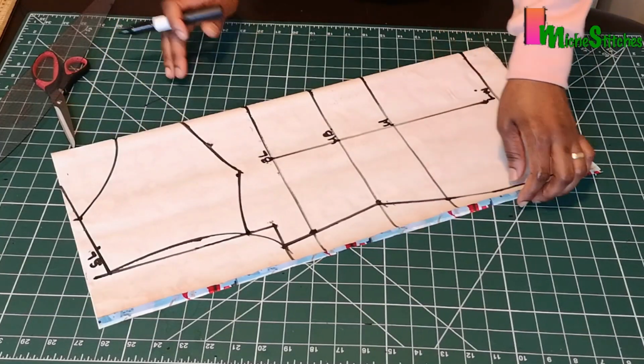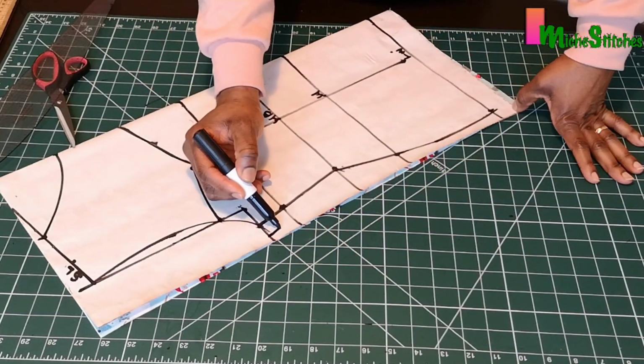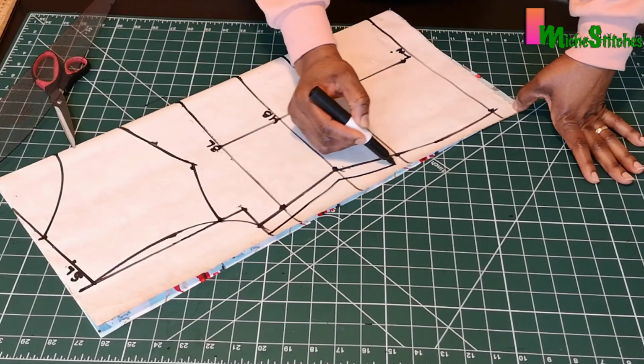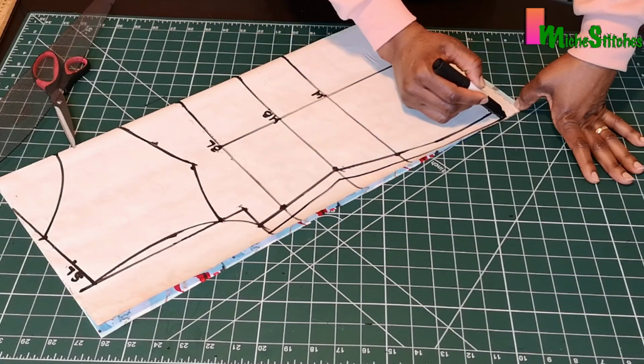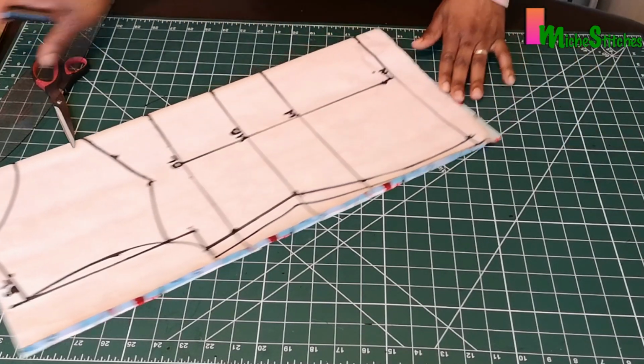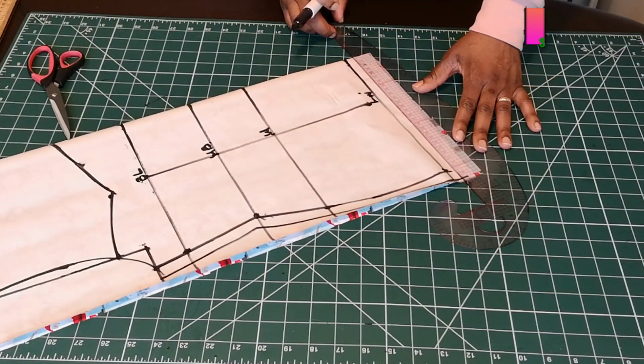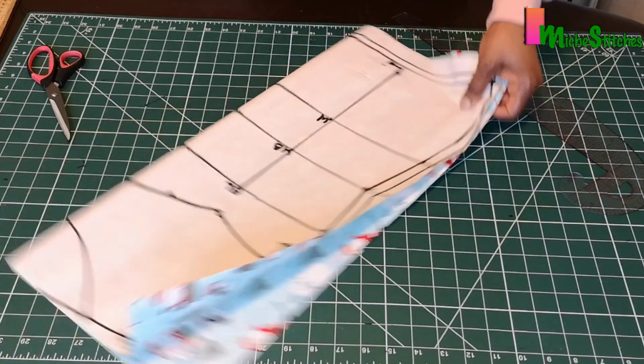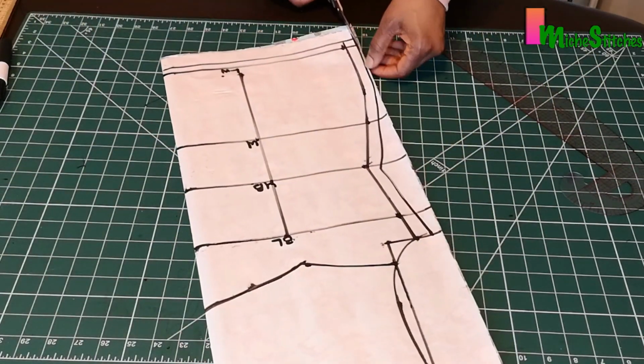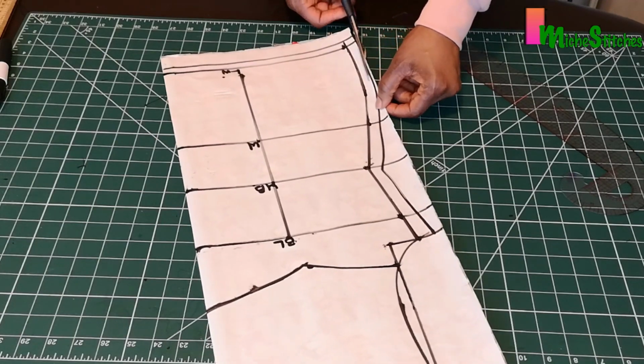You can add seam allowance, maybe 1 inch or half, because it's a stretchy fabric. Then add your seam allowance at the bottom, ½ inch. You can also leave this out and add your allowance when cutting on fabric.